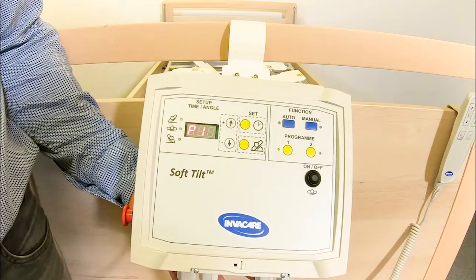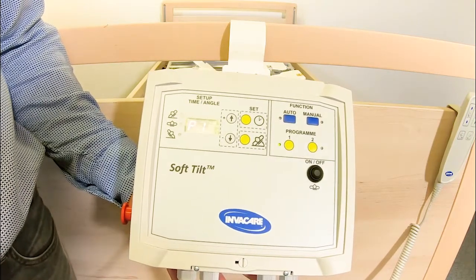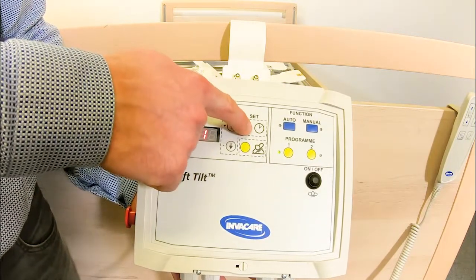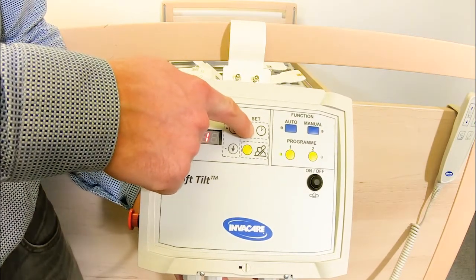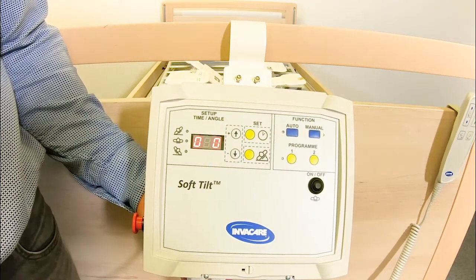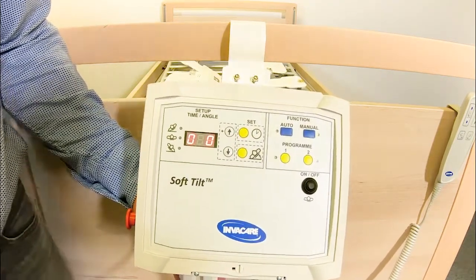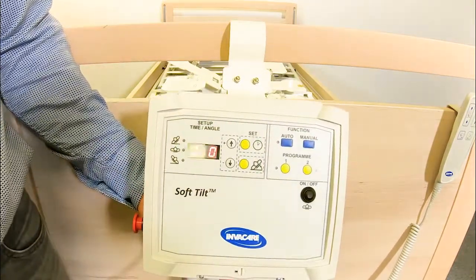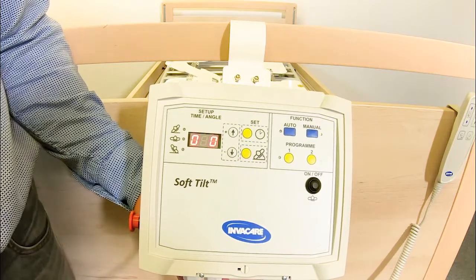If you need a small interruption when SoftTilt is activated in the automatic function, you can press and hold Set Time until you hear a beep, and then both wings will go down in horizontal mode. And you can see here we have green light in the manual function. That means that you can use the hand control for moving and handling the patient.